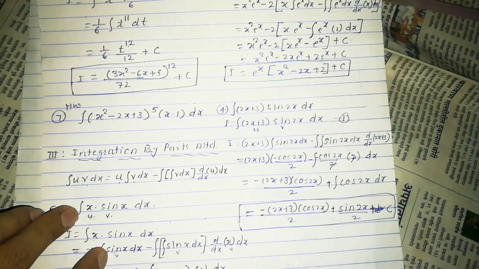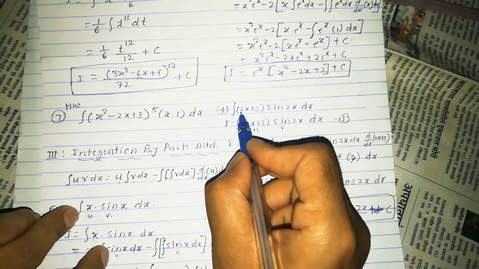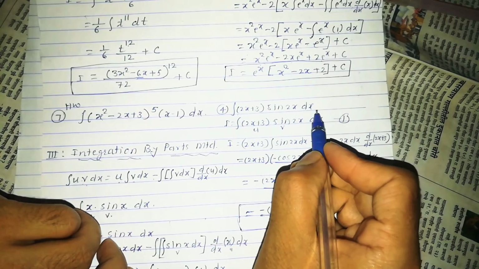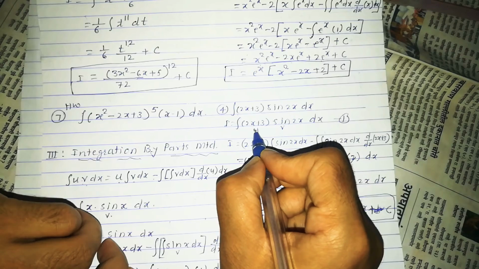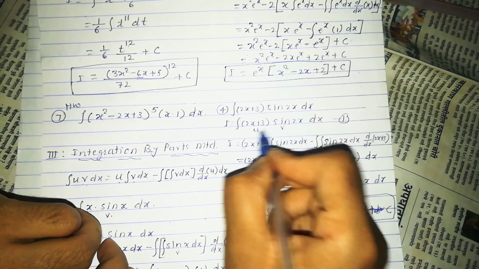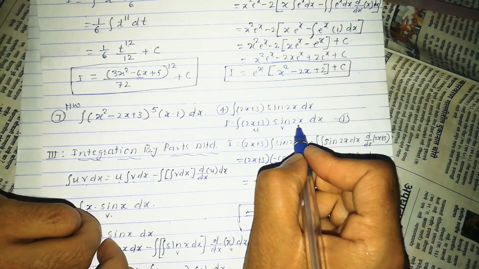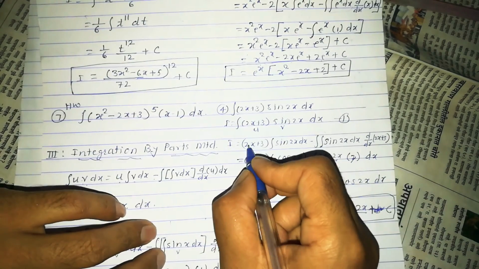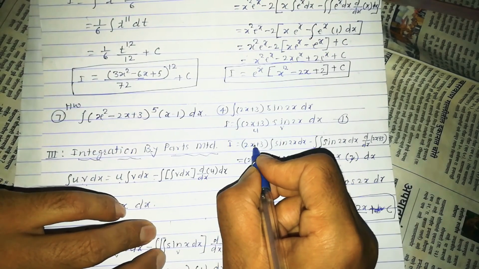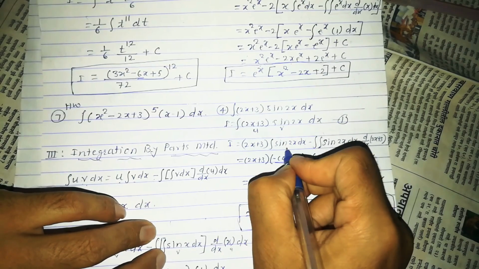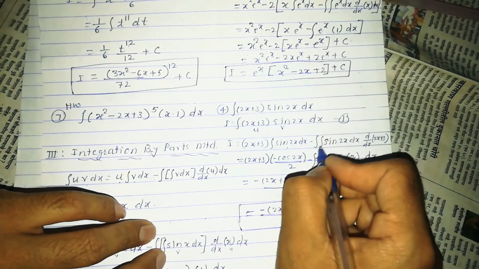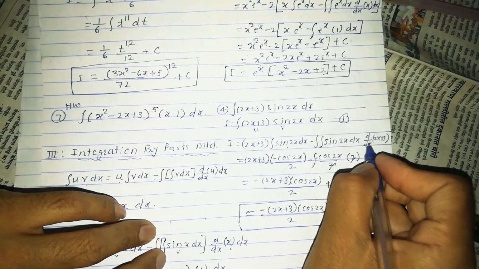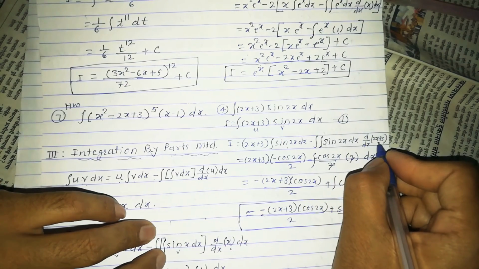Now the last example on the by parts method we are having is integration of 2x plus 3 into sine 2x dx. So here again we are denoting this 2x plus 3 as u and sine 2x as v. So again we are following that same formula. So we have here first function as it is, that is u as it is, integration of v, that is sine 2x dx, minus integration of integrated part, that is sine 2x dx, and derivative of 2x plus 3.